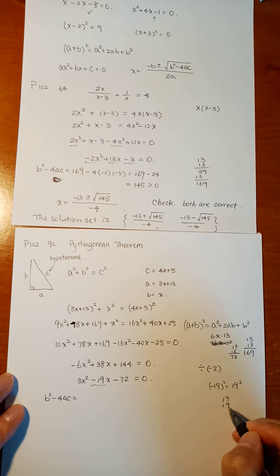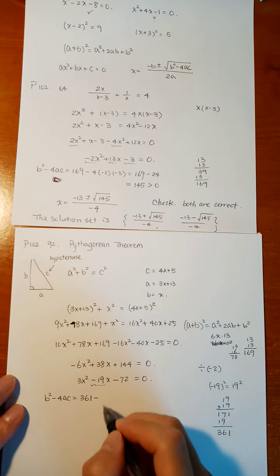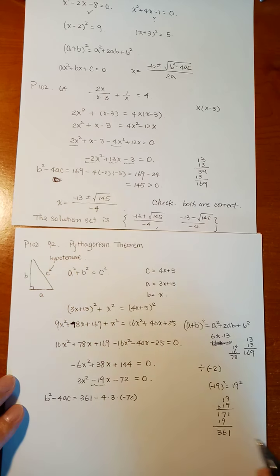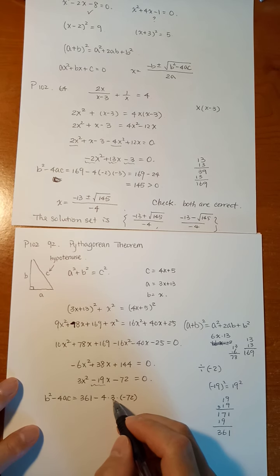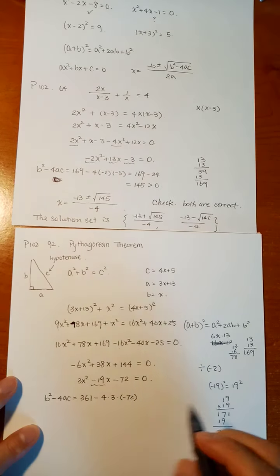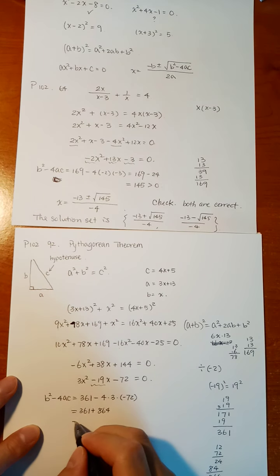What is 19 squared? 361 minus 4ac. Be careful, this c is negative 72. So 4 times 3 is 12. So 12 times 72 is 864. Minus minus is plus, so it's 361 plus 864.